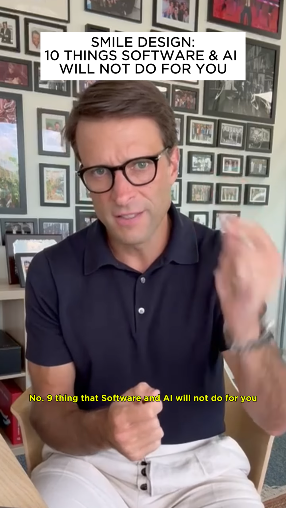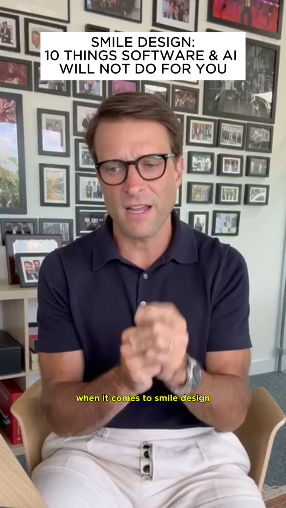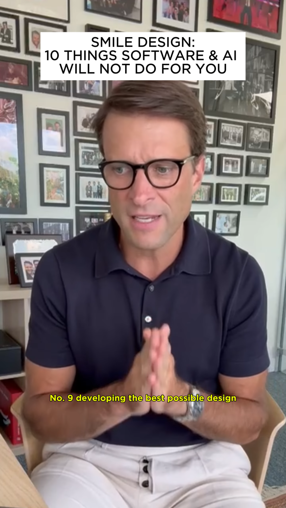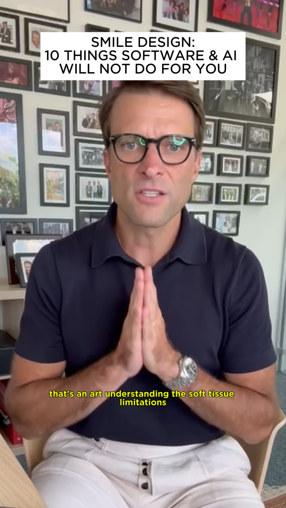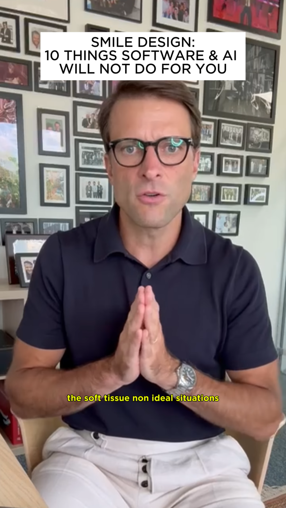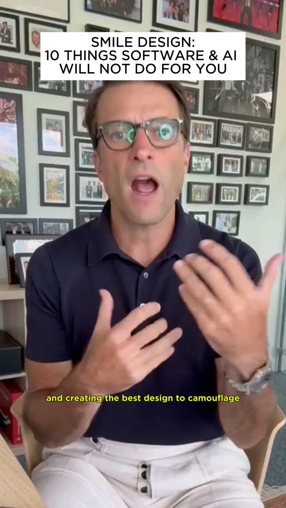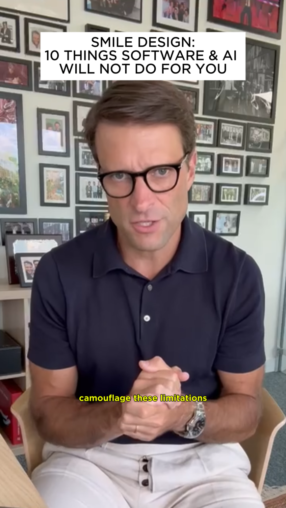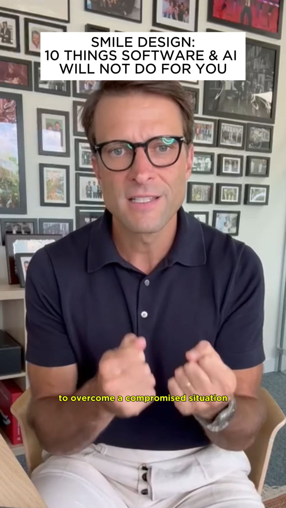Number 9, the thing that software and AI will not do for you when it comes to smile design: developing the best possible design in harmony with the gingiva. That's an art. Understanding the soft tissue limitations, the soft tissue defects, the soft tissue non-ideal situations, and creating the best design to camouflage these limitations, make the best possible outcome to overcome a compromised situation.